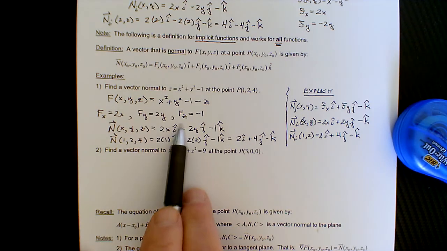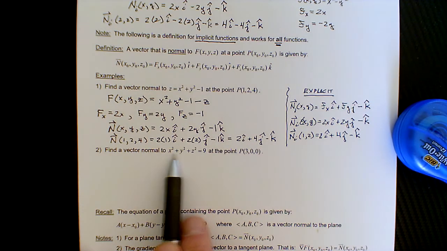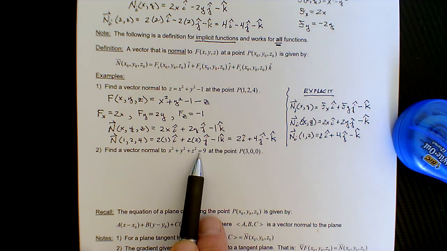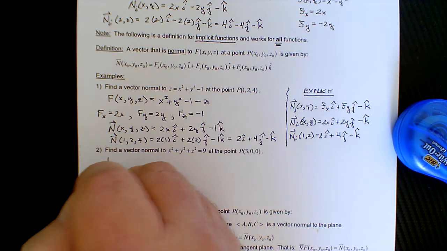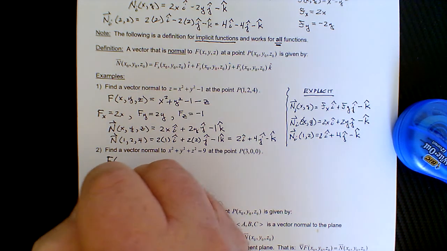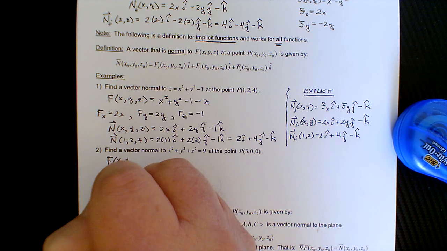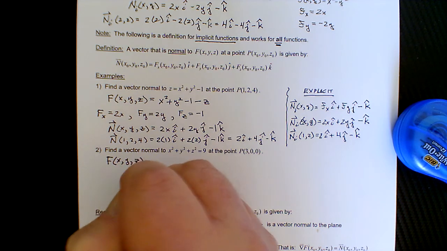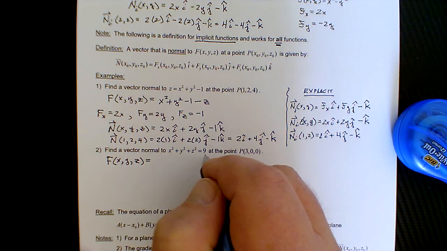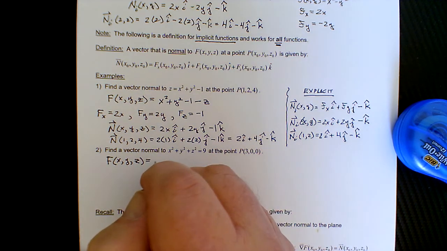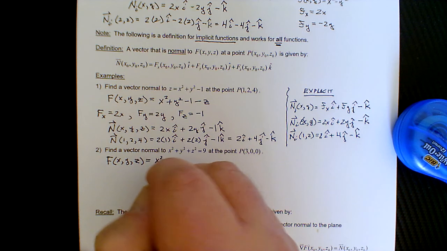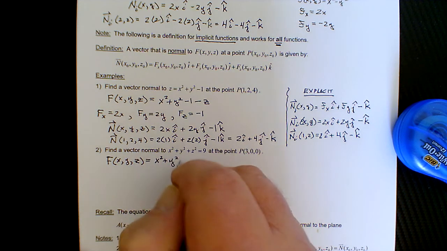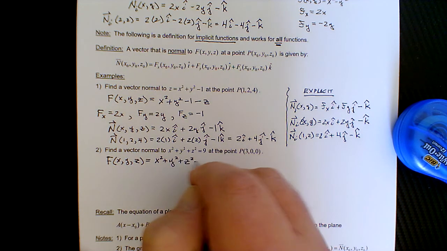So here's an example where the function is given implicitly. So we'll form the implicit function f of x, y, z. So probably easiest just to bring the 9 over to the left. So x squared plus y squared plus z squared minus 9.